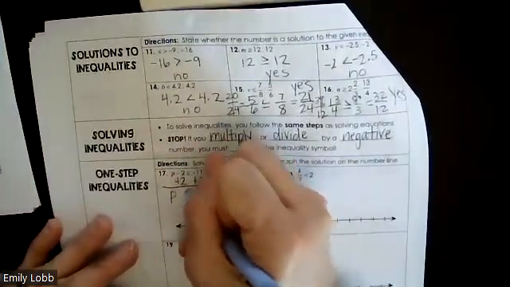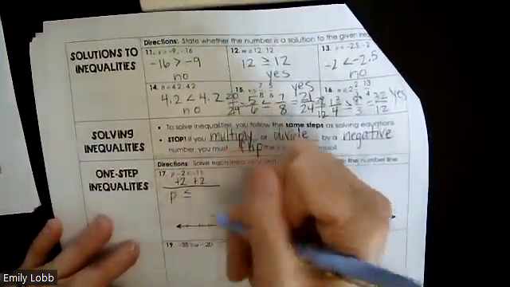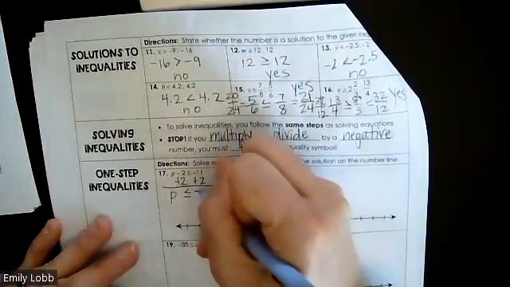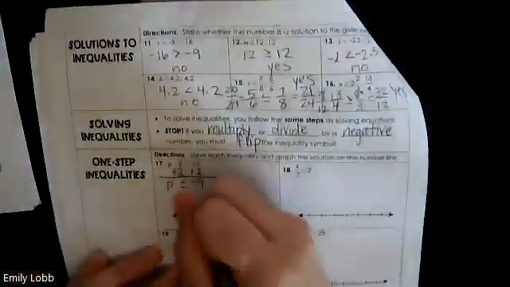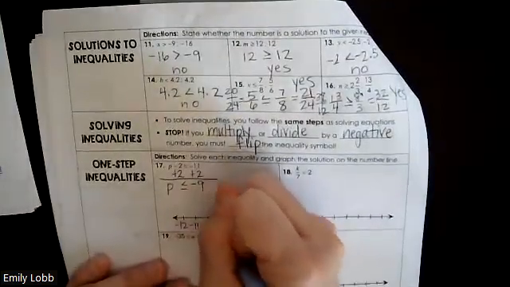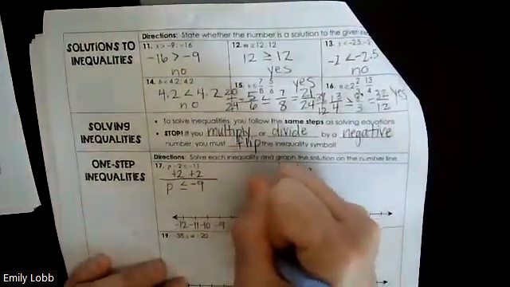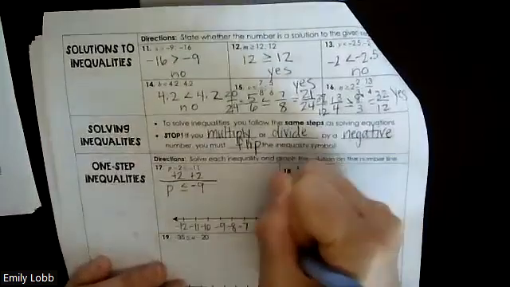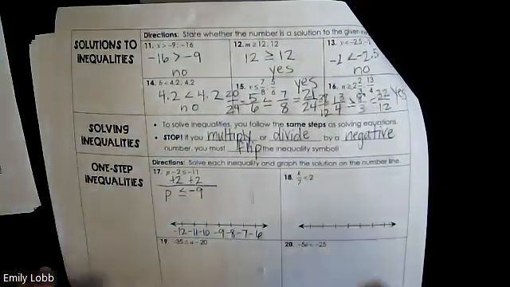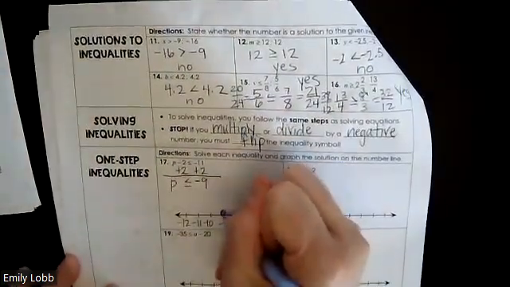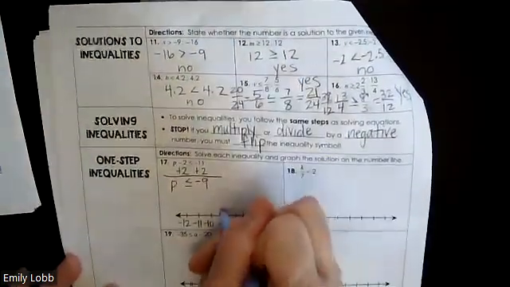P is, we're going to copy down that symbol. Negative 11 plus 2 is negative 9. So maybe we'll start at like negative 12. P is less than negative 9. And we've been practicing this. Open or closed at negative 9? Close to the left or to the right? Very good.